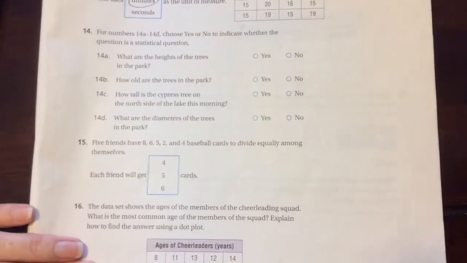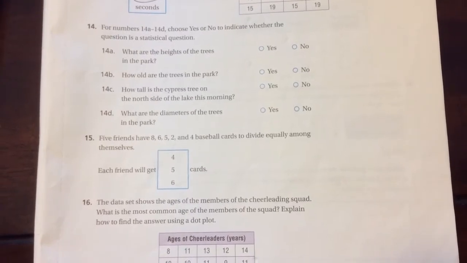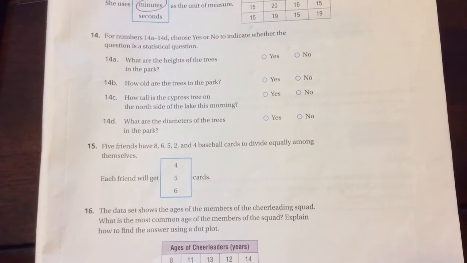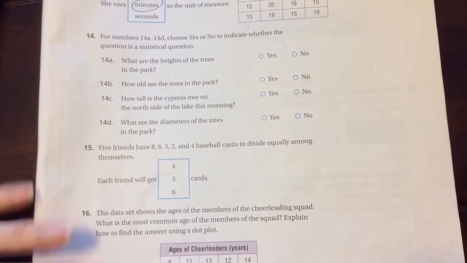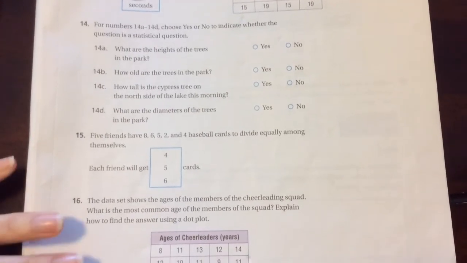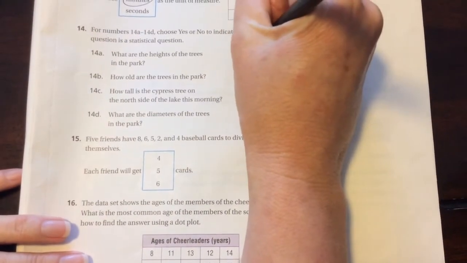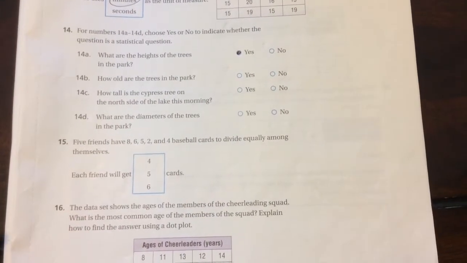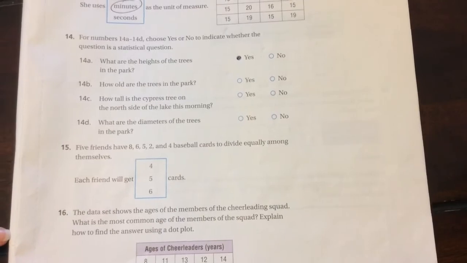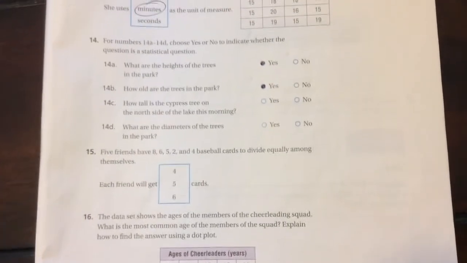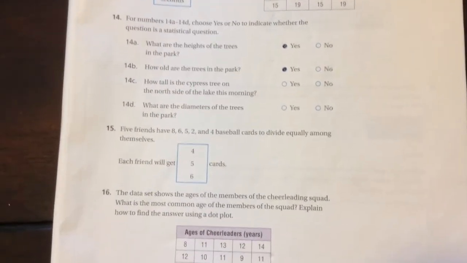Okay, number 14. For numbers 14a through 14d, choose yes or no to indicate whether the question is a statistical question. 14a. What are the heights of the trees in the park? That is yes, a statistical question because they're going to be of varying heights. Number 14b. How old are the trees in the park? That's going to be yes as well because the trees could be planted at different times, so there could be variability there.